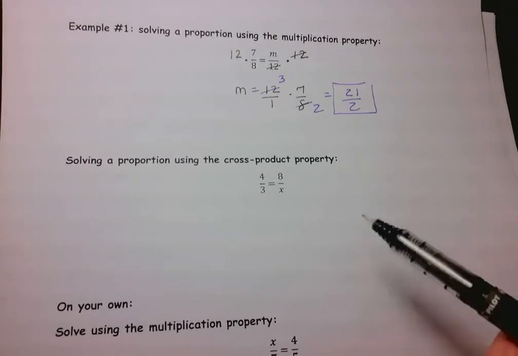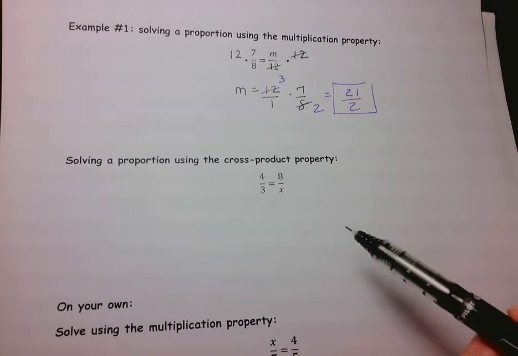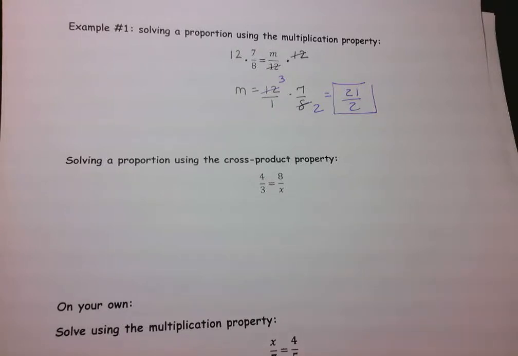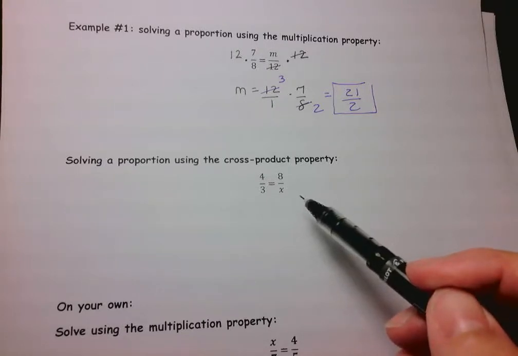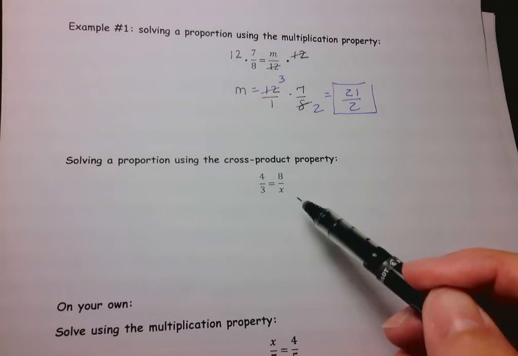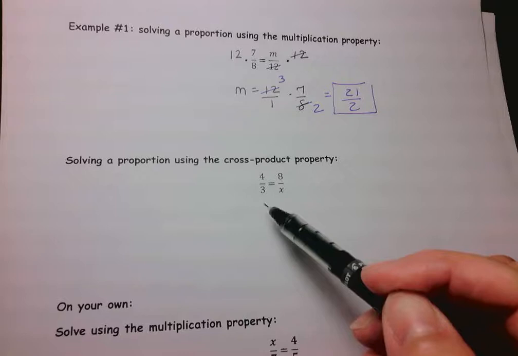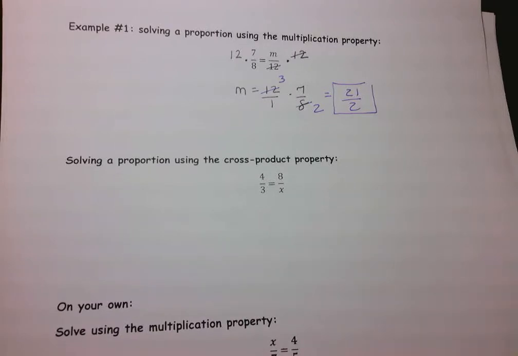Now, you can solve it using multiplication. You can solve it by undoing this operation. So I can look at this and I can say, well, I'm going to multiply both sides by x, and then I'm going to multiply both sides by the reciprocal of 4 over 3. And that will get you your answer, but that's not the most efficient way to do this.